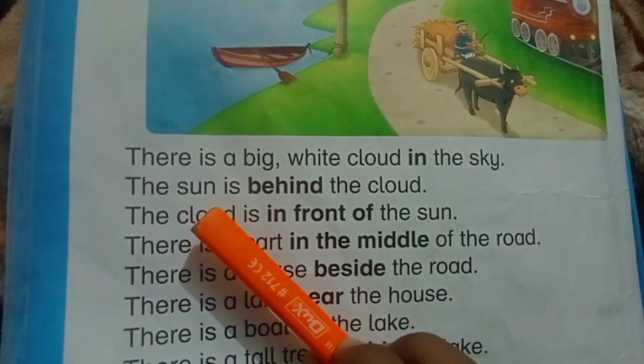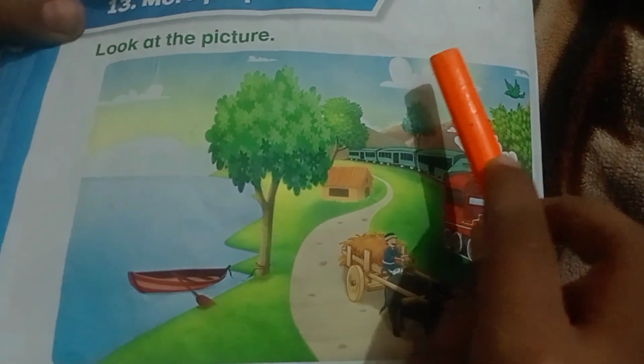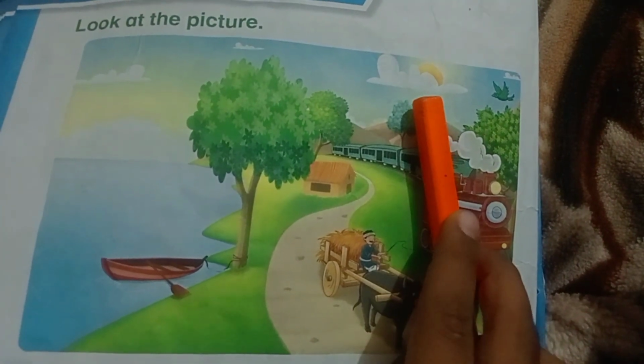Behind means behind it. Very good. Behind the cloud. The sun is behind the cloud. The sun is behind the cloud. The sun is behind the cloud. Next.